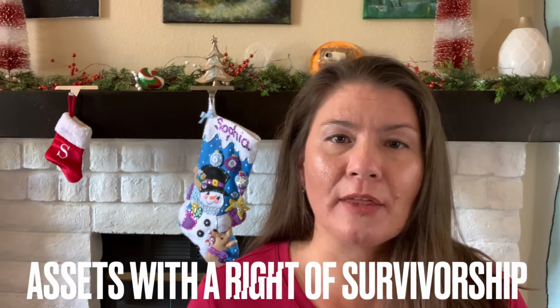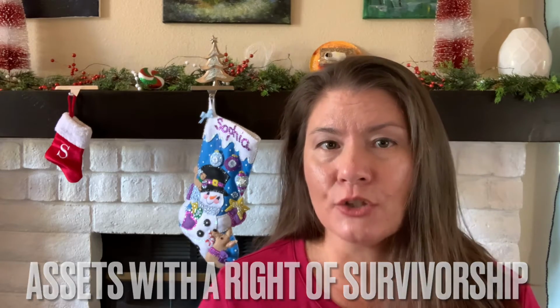First, assets with a right of survivorship. So a will only covers assets solely owned in your name. So property held in a joint tenancy by the entirety, community property with the right of survivorship, they all bypass your will. And so those types of assets automatically pass to the surviving co-owner when you die. So leaving your share to someone else in your will is not gonna have any effect. So if you want someone other than the co-owner to receive your share of the asset when you die, then you need to change the title of the asset as part of your estate planning process.